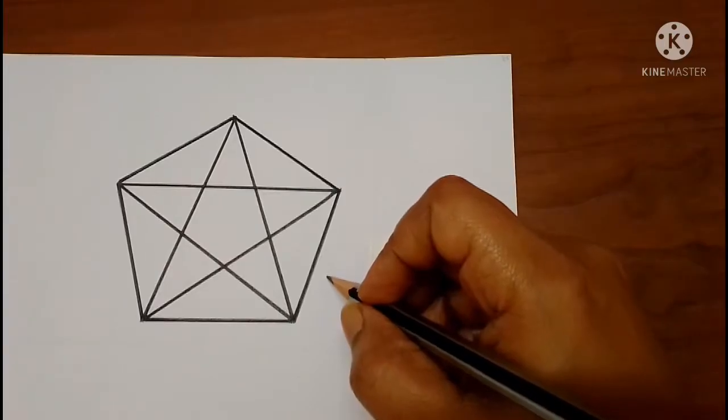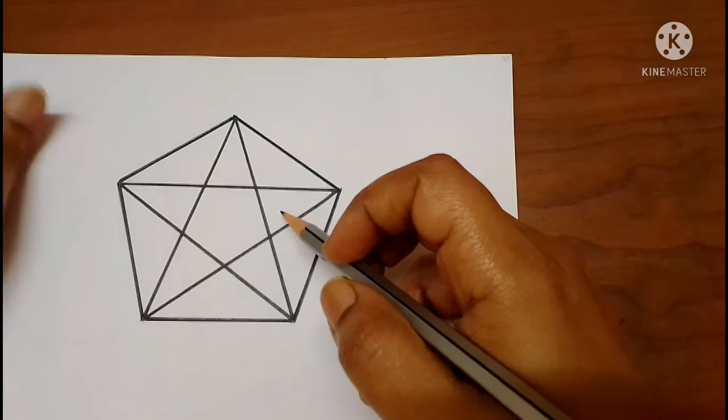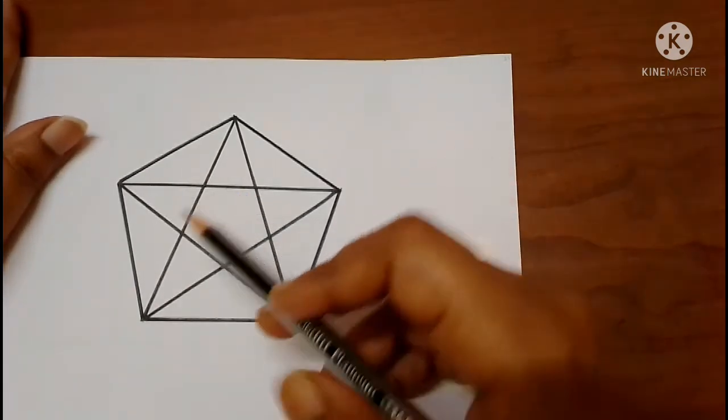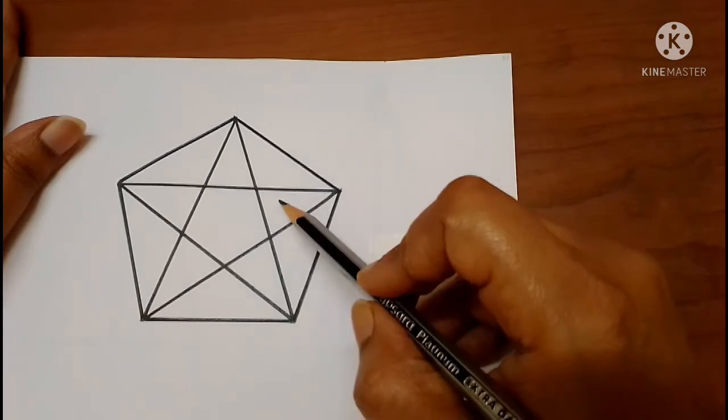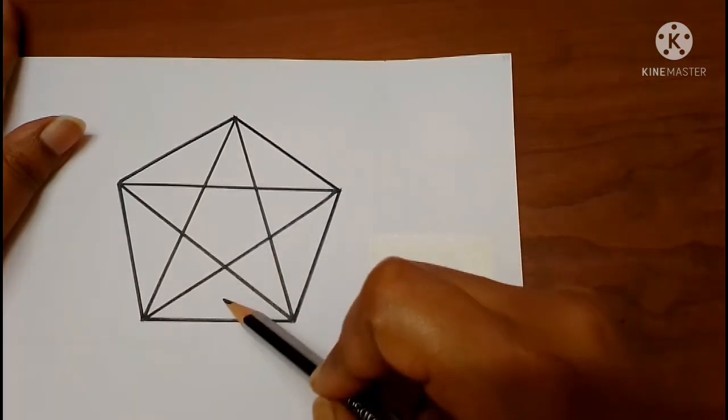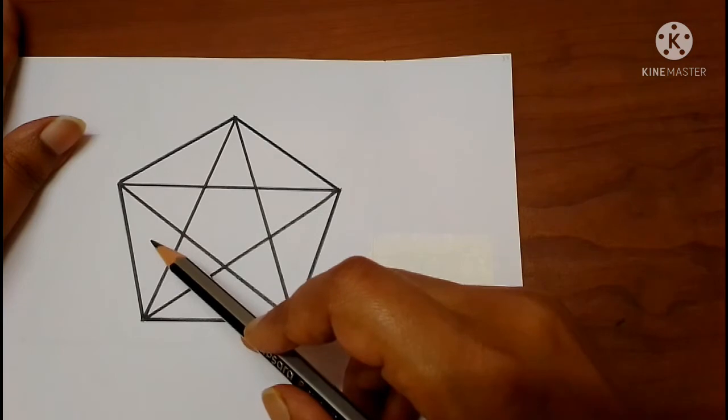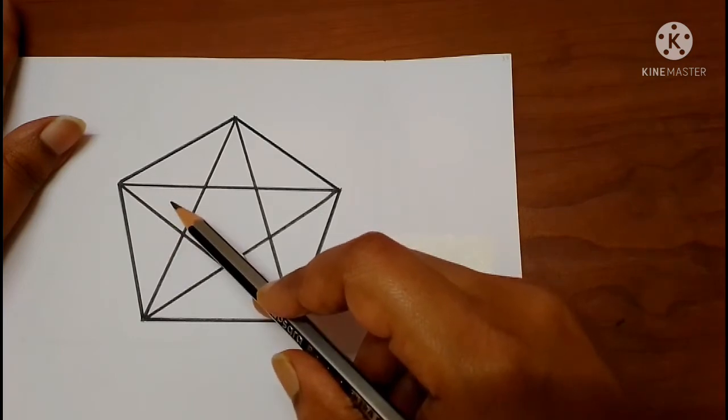So our first figure, okay, so let's count. 1, 2, 3, 4, 5, 6, 7, 8, 9, 10, okay, 10.